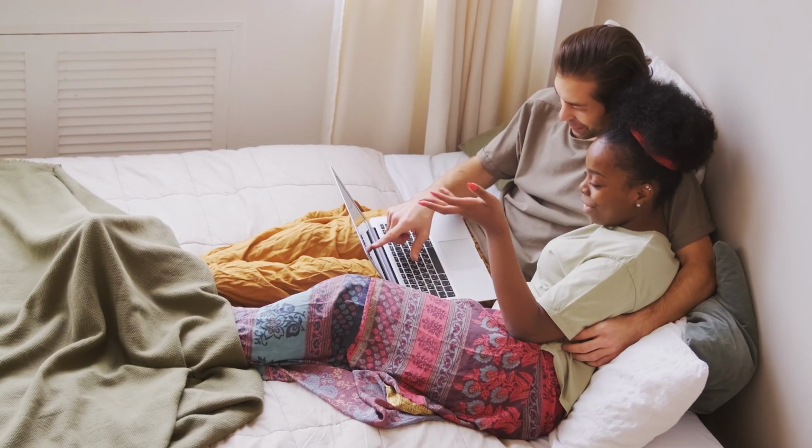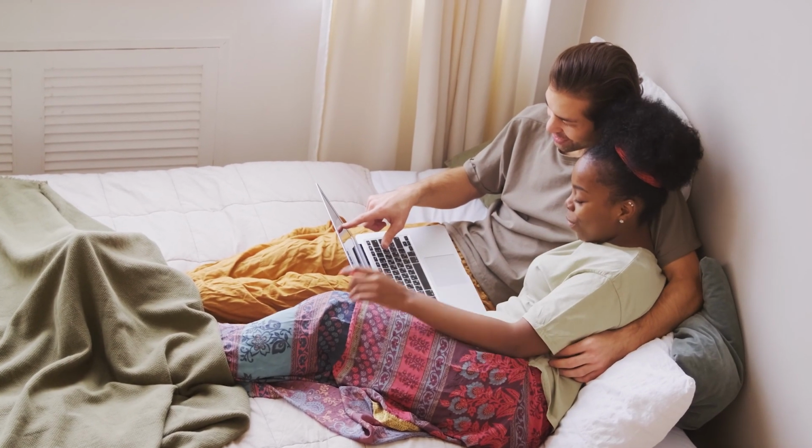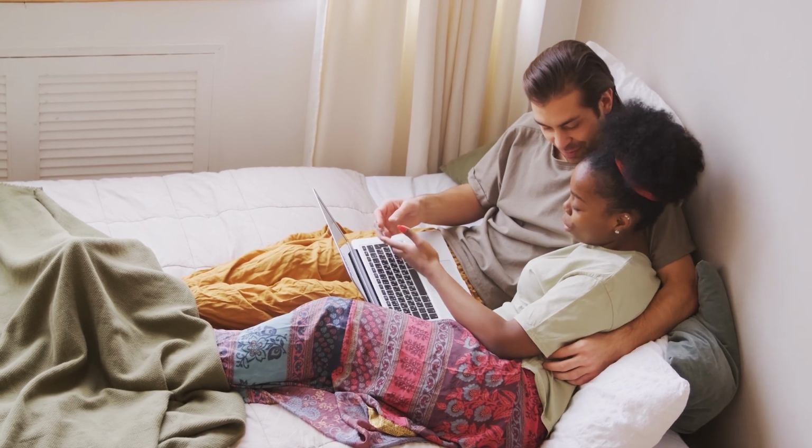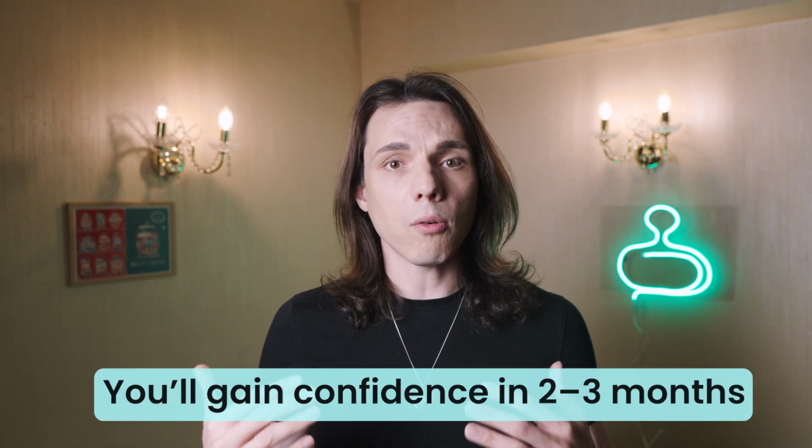Budgeting works best when you do it together. Talk to your partner and decide how much to put in each category. Don't stress too much. These numbers aren't permanent. Your first budget is just a rough estimate. After 2 to 3 months, you'll have a much better idea of what you actually need.